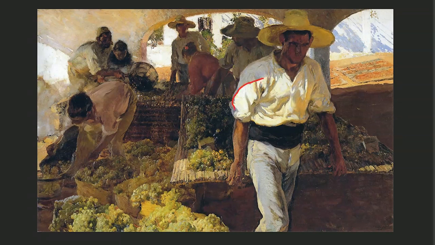So, this area here, this is all direct light. That's the parts of him that are getting hit directly by the sunlight, the strongest light in the painting. So because that's getting the most intense amount of light, there's more light bouncing and reflecting off those areas, so the values are higher.